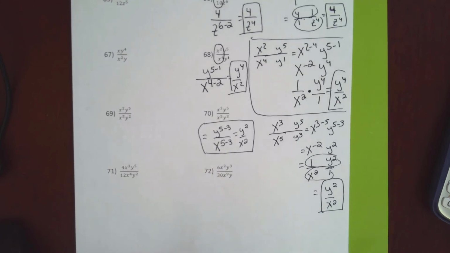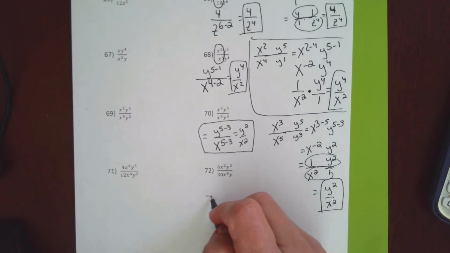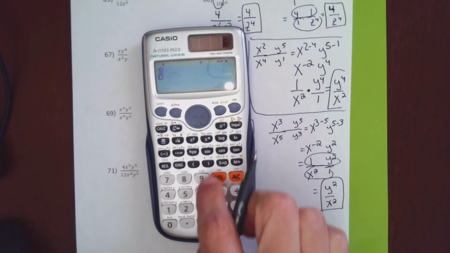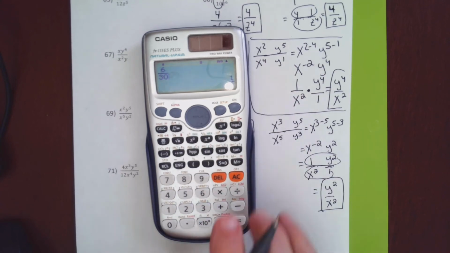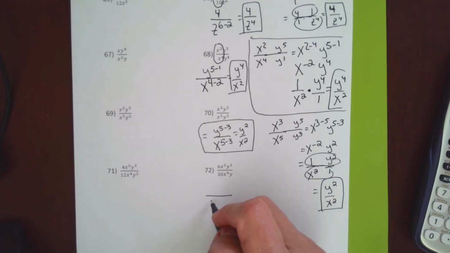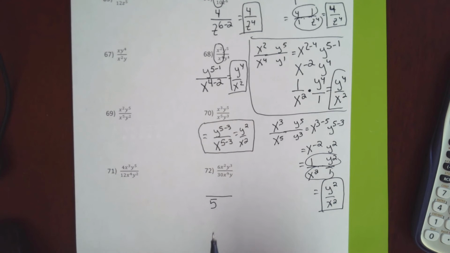I'm going to do the shortcut way only for 72 because I think it's better. So first I'm going to reduce the fraction 6 over 30. On my calculator, 6 over 30 reduces to 1/5. The 5 I'm definitely going to need in the denominator. The 1 I don't probably need to write in the numerator.